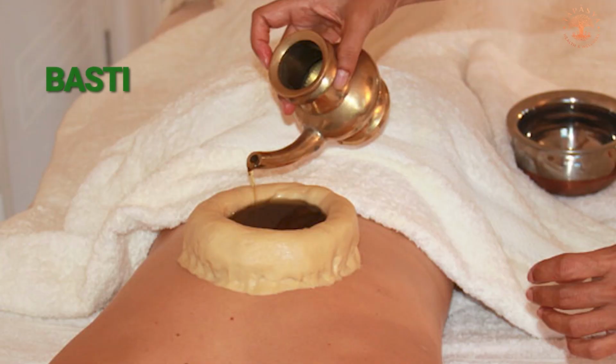Once this part is done, then we have to do the major part, which is common for both degenerative as well as inflammatory joint diseases, that is Basti. And Basti is again of two types. One is nourishing Basti, that is lubricating Basti, and the second is detoxifying Basti, and it has to be done in combination. Basti is nothing but the medicated enema.